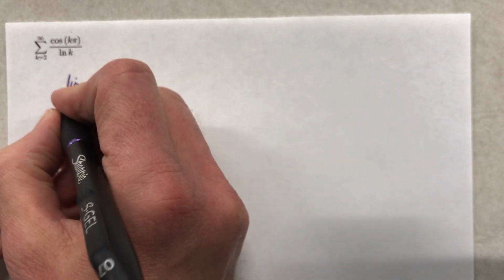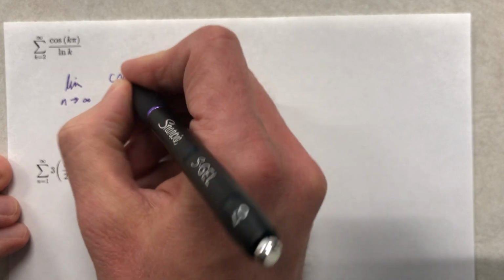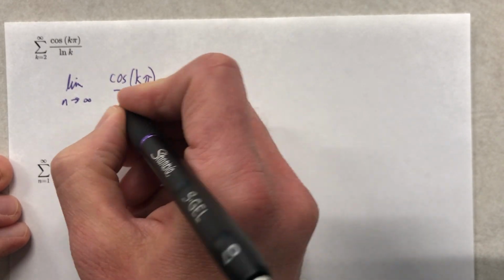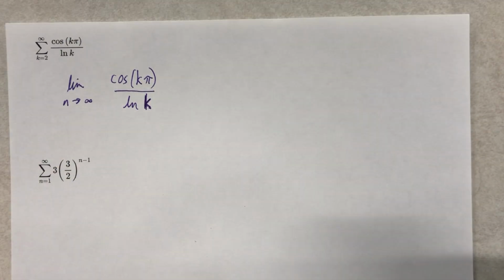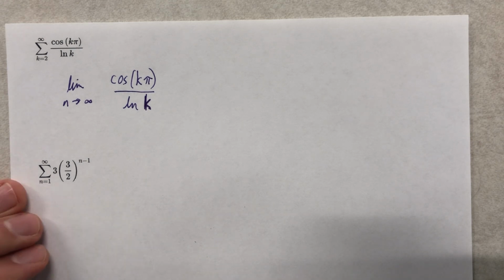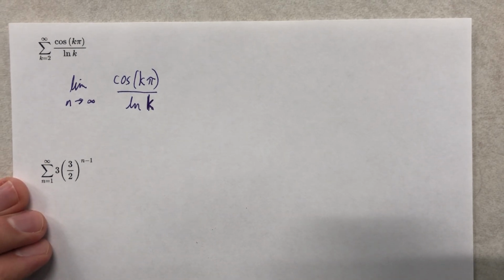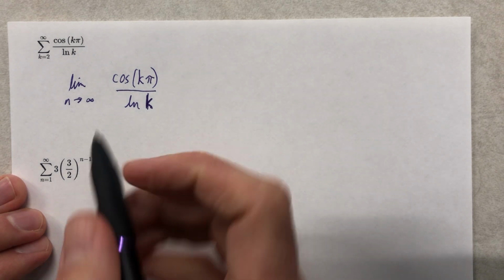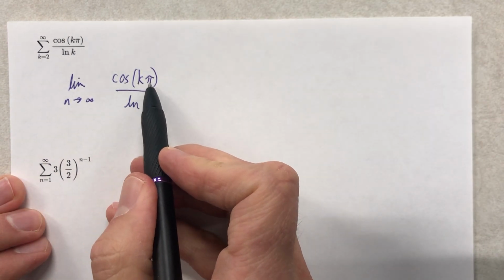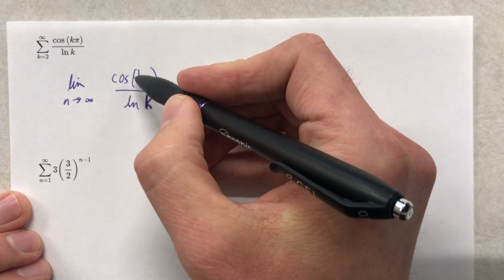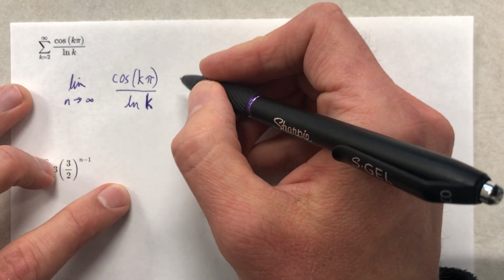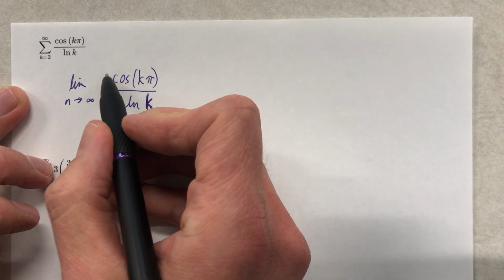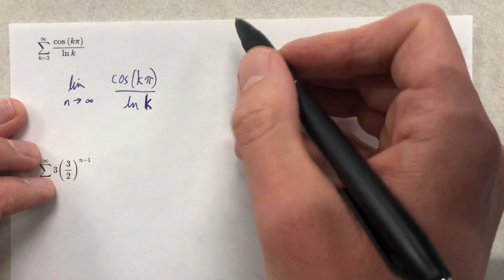So let's switch colors. Switching to purple, no reason at all. The limit as n approaches infinity of cosine of k pi over natural log of k. And we are going to continue with this process. We have cosine of k times infinity. Well, let's just think about this. Cosine is going to be stuck between negative 1 and 1. Cosine has no chance of ever getting out of negative 1 and 1. That is its range. If it was a different number in front, it still would be stuck between those two things.